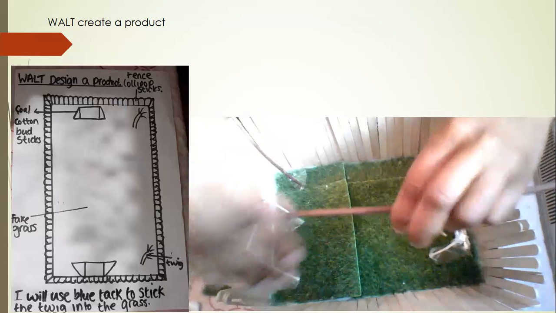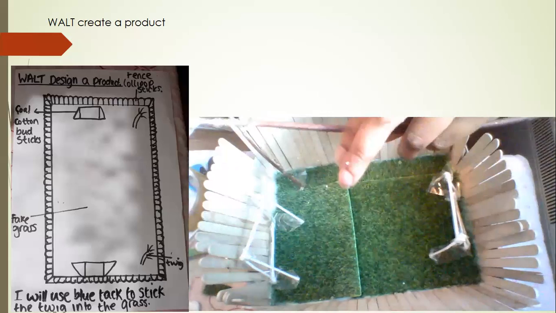That's it. Then I'll get my other one, break it again, try to make it roughly the same size.